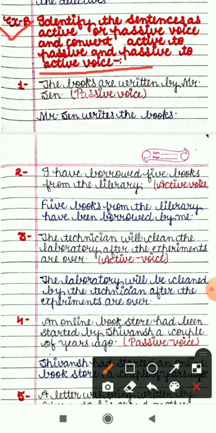So first sentence is the books are written by Mr. Sen. So here by is given, and with are written means third form is given, that means it is passive voice. So we have to change it into active voice. That means we have to make the object our new subject, that is Mr. Sen. And the sentence is in simple present tense. So the helping verb of simple present tense of active voice will be s or es with the first form of verb. Mr. Sen writes the books.